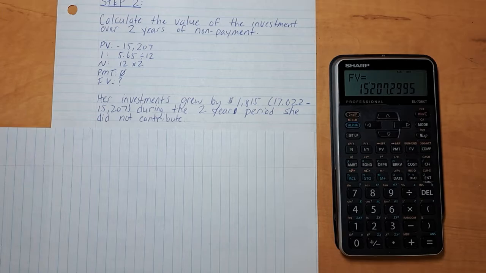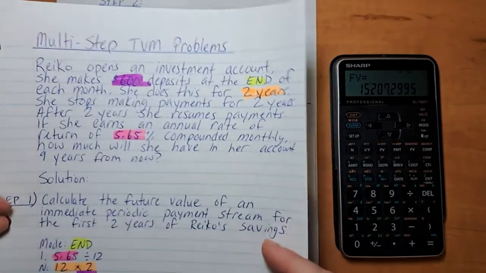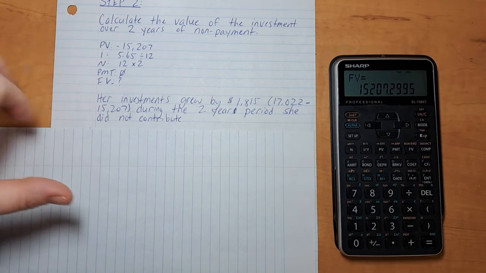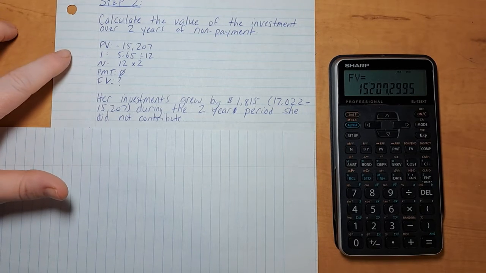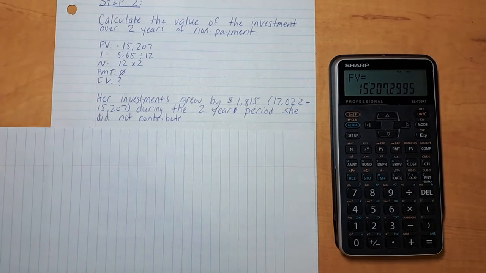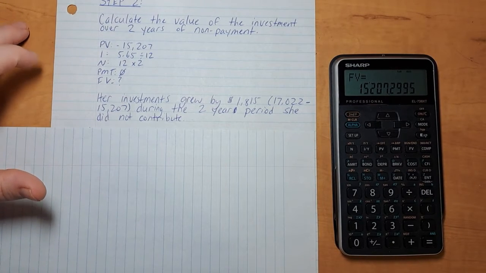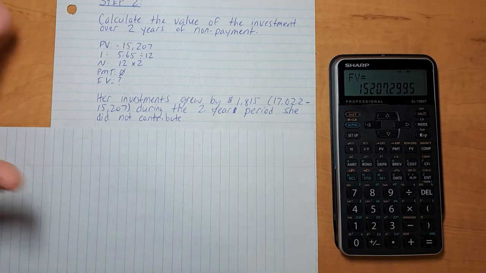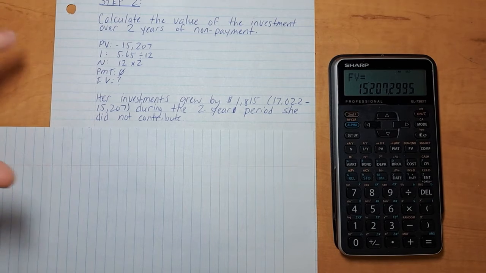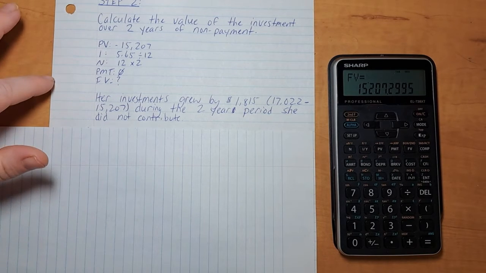So what we do is we take this value, 15,207, and that's the present value. The interest rate is still 5.65 divided by 12, monthly payments, and it's for 2 years. So it's 12 months times 2 years, and the PMT is 0 because she's not making any payments during this time. So what is the future value?